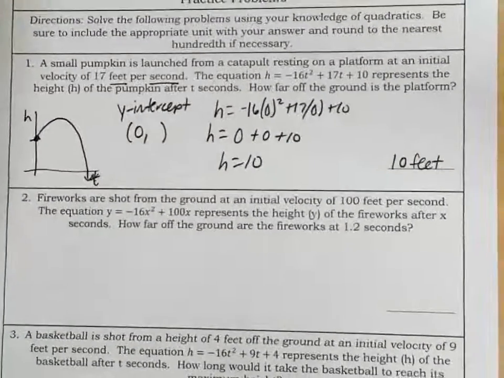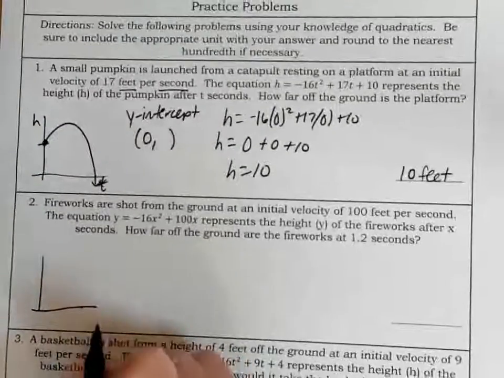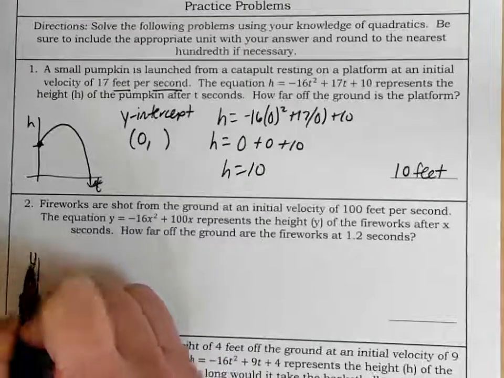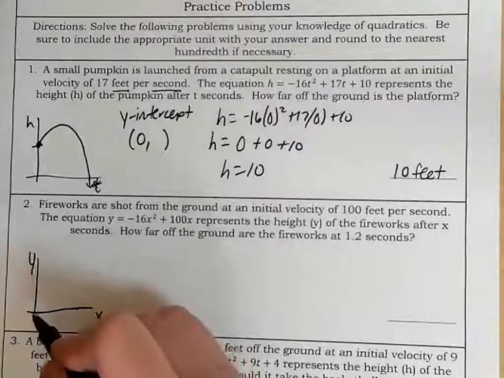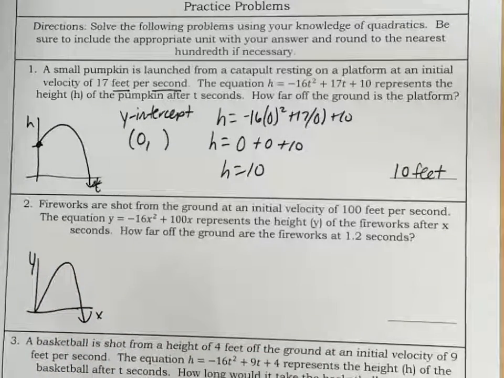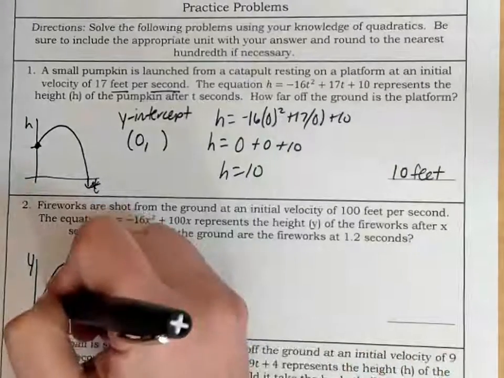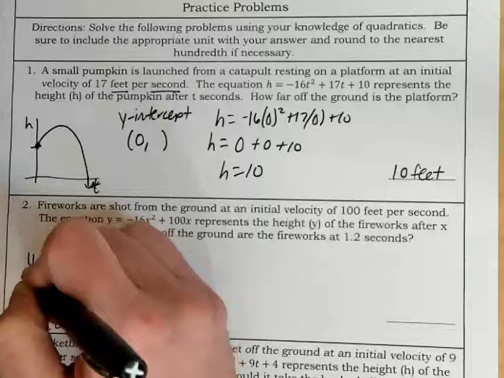All right, second question. Fireworks are shot from the ground at an initial velocity of 100 feet per second. Here's the equation. It represents the height y and the time x in seconds. And the question is, how far off the ground are the fireworks at 1.2 seconds? So again, we have our x here, our time, and our y here, which is our height. They're going to be shot from the ground. They're going to come up, and then what's left, the debris, will come back down to the ground. And so the question is, at 1.2 seconds, how high are these off the ground?